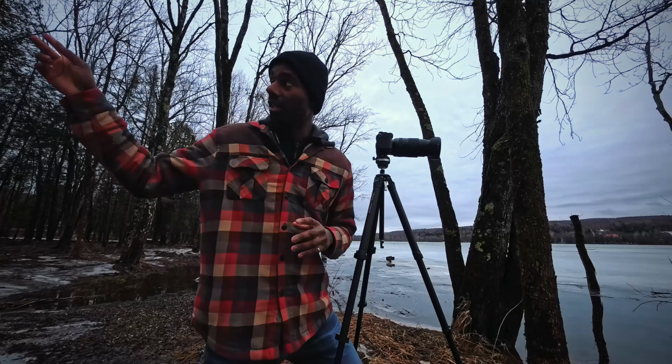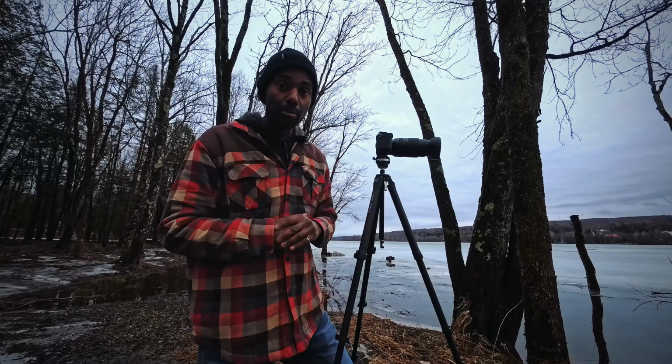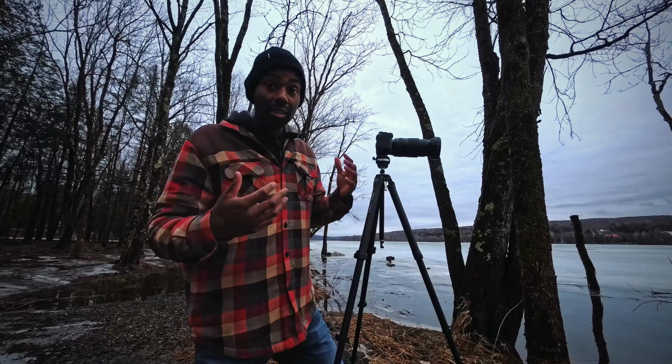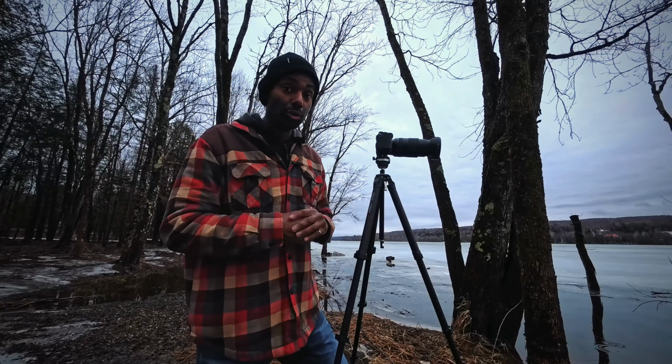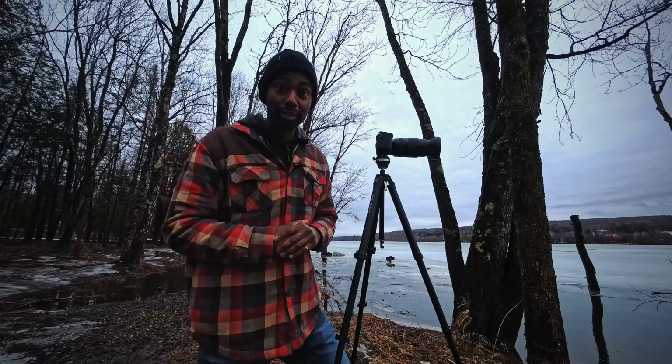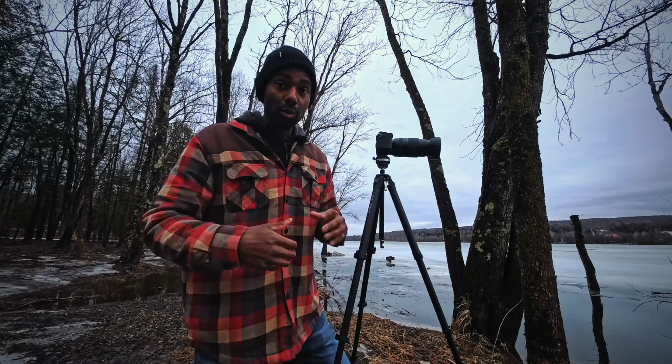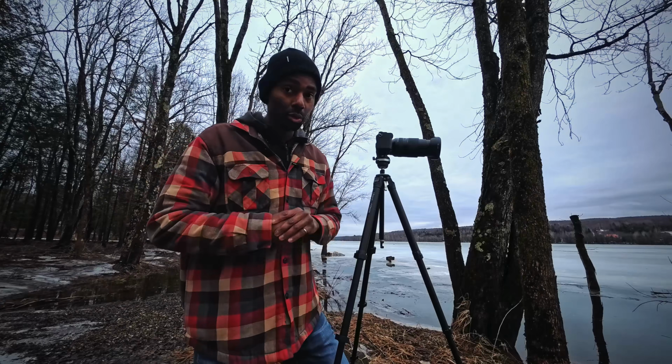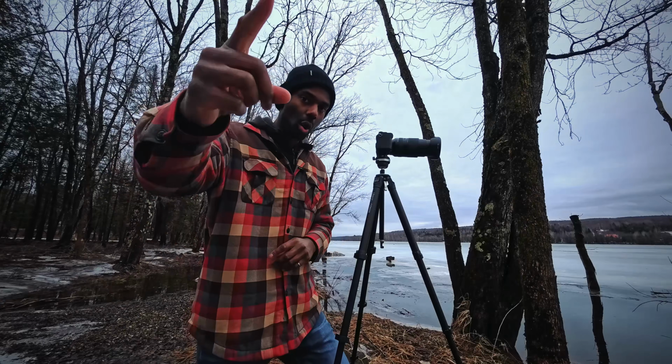I've already been taking a few shots inside, but because I mostly do landscape photography, I think it makes sense to train my model using shots from outside. So I will just take a few pictures and then we will go back inside to train the model. So if that sounds good for you, let's go.